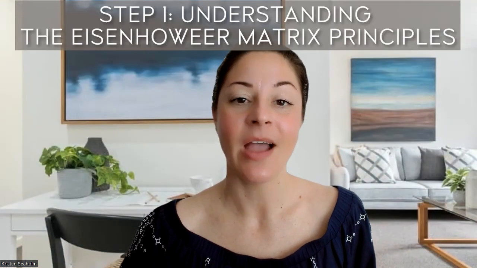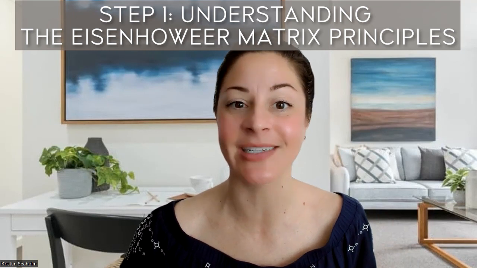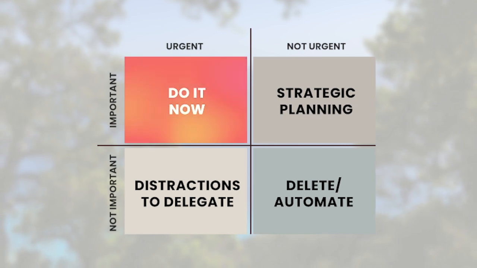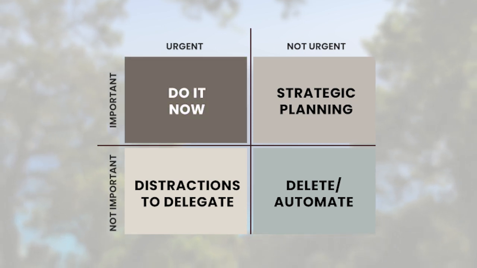Step 1. Understanding the Eisenhower Matrix principles. The Eisenhower Matrix sorts tasks by urgency and importance. Quadrant 1 is for the do-it-now tasks. Quadrant 2 is for the strategic planning. Quadrant 3 includes distractions to delegate. And Quadrant 4, well, those will be the tasks you can drop or delay. Understanding these 4 quadrants is key to navigating the maze that is event planning.